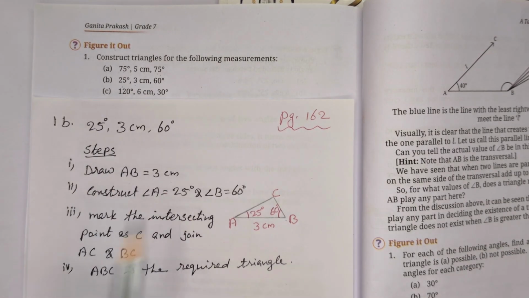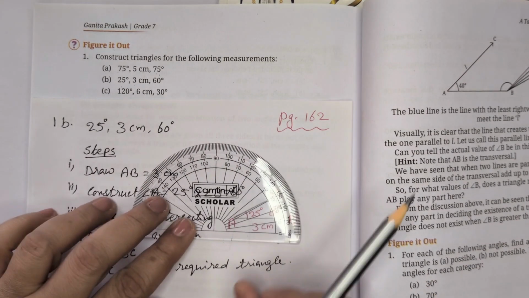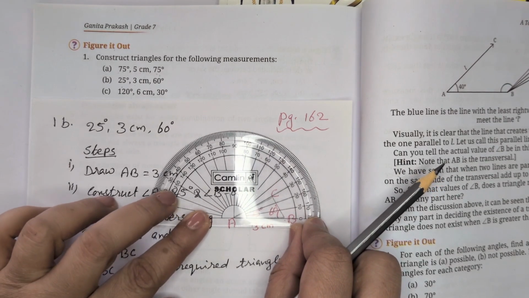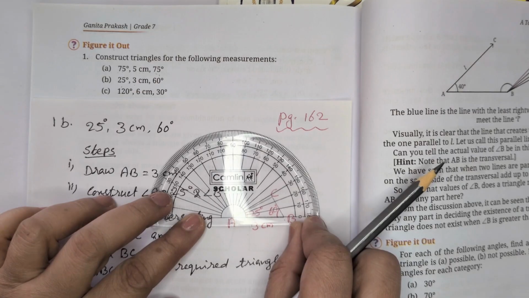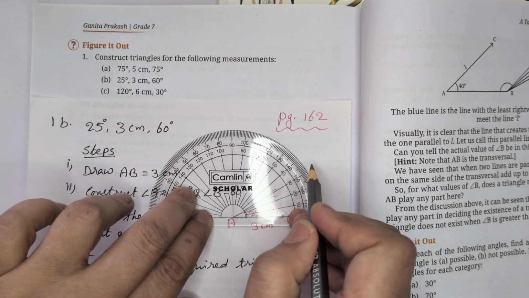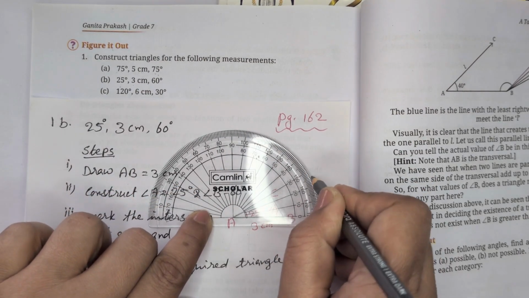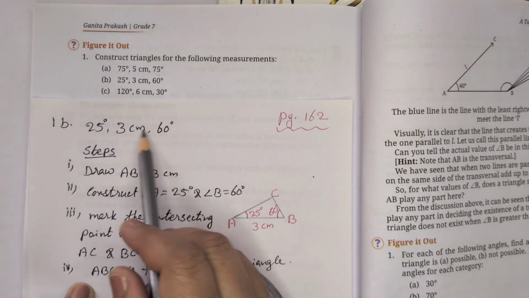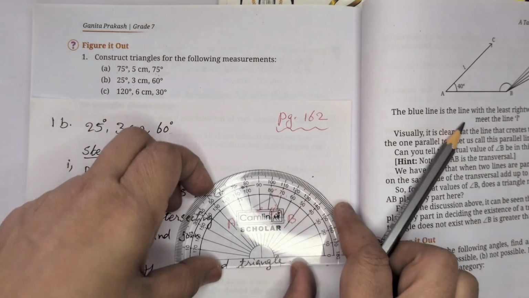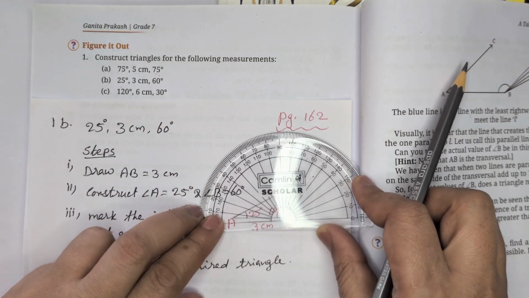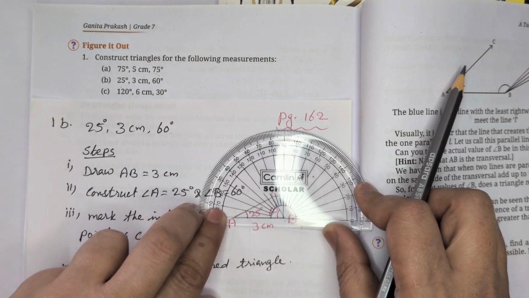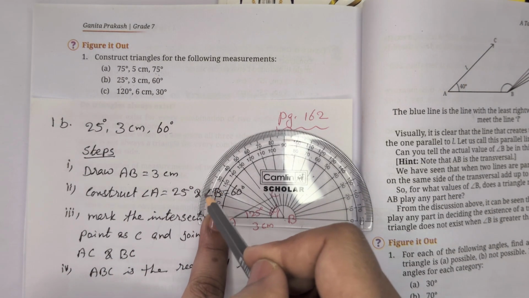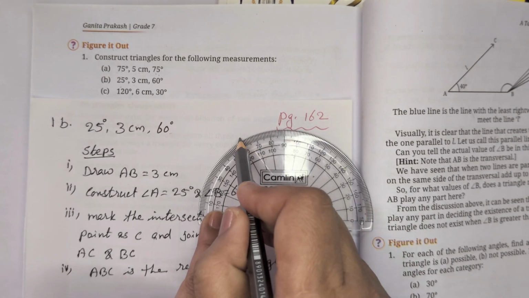Then angle A 25 degree. Keep the protractor here. Mark it here. That 25 here. Then angle B as 60 degree. Keep the protractor there, B as the center. And 60 degree means 0, we have to start from the outer scale. 0, 10, 20, like that way. 60 is coming over here.